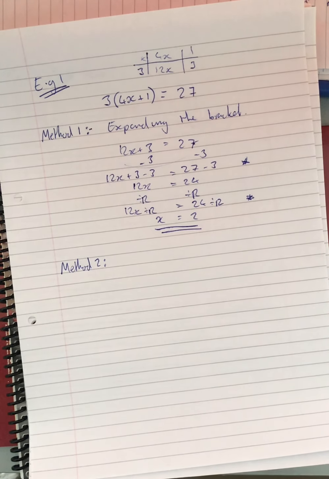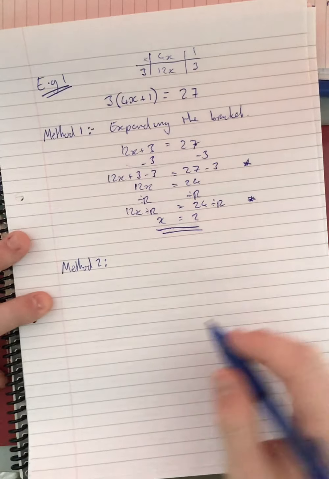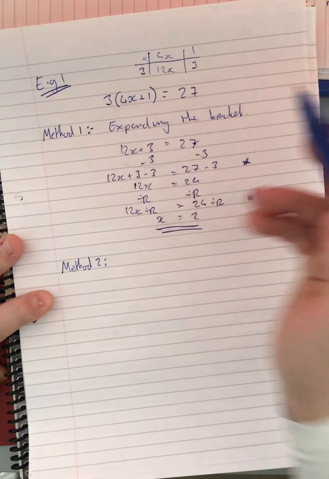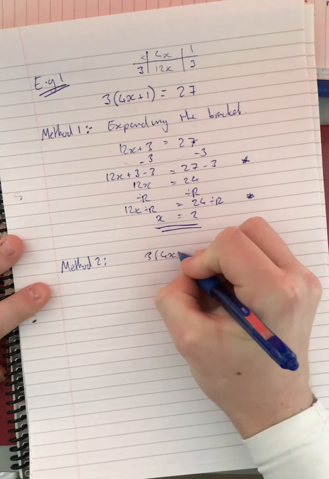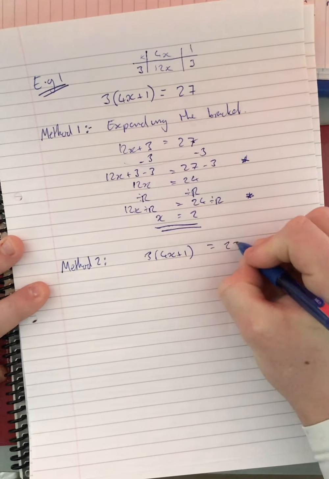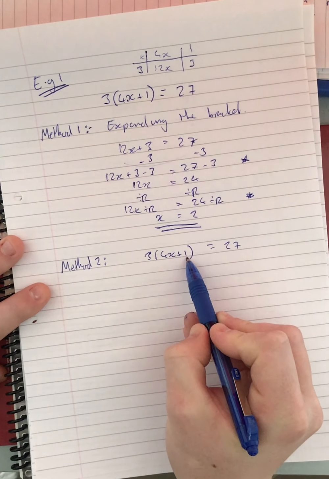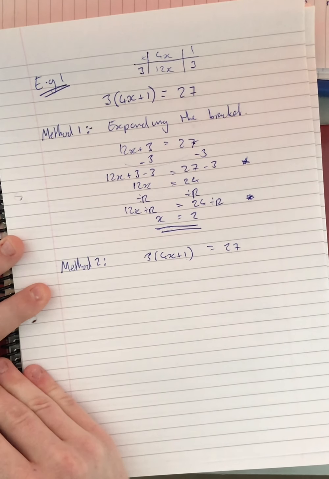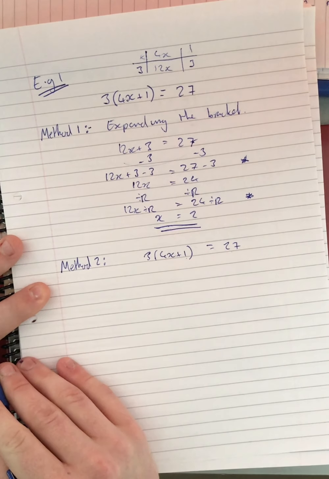Okay, method 2, it's going to involve looking at this equation and seeing that we've got 3 lots of 4x plus 1 is equal to 27. 3 lots of this is equal to 27.